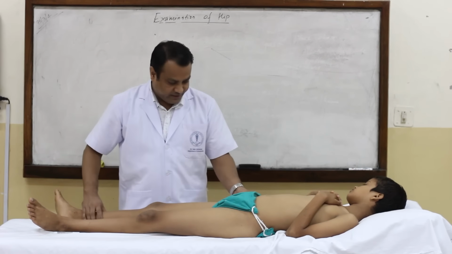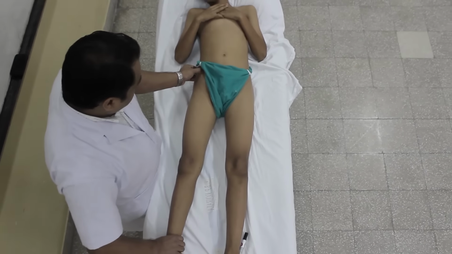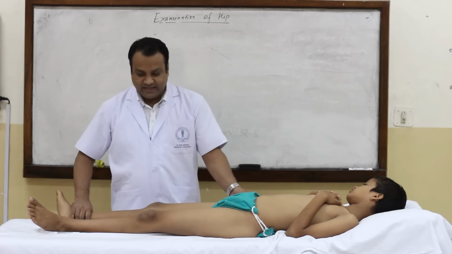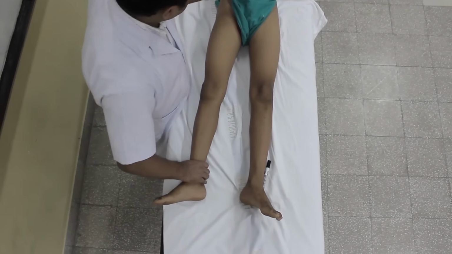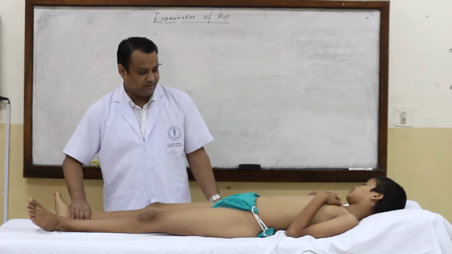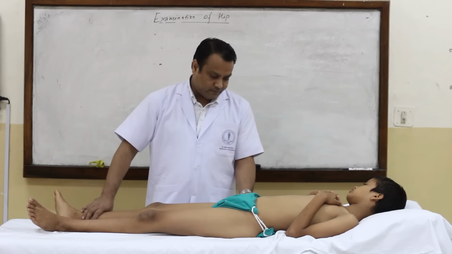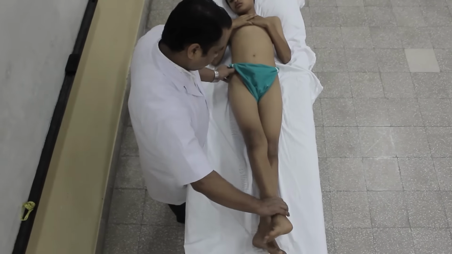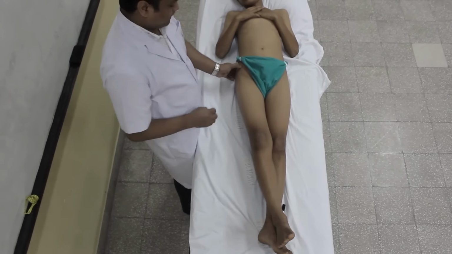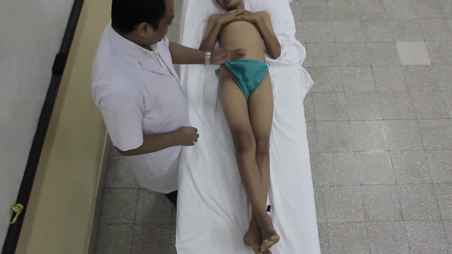You keep the thumb over here, and accordingly, depending upon the level of the ASI, you either adduct or abduct, just to make the pelvis square. That is, both the ASIs are at the same level. Let's say the ASI is at the higher level. You do adduction of some degree. Now the ASIs are at the same level. Okay, so this pelvis has been squared.